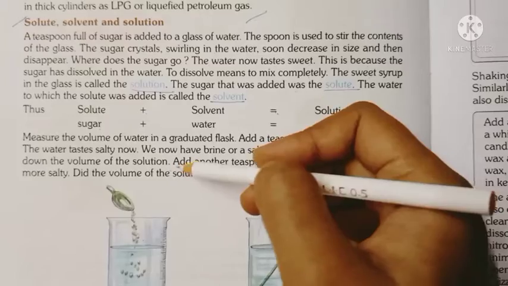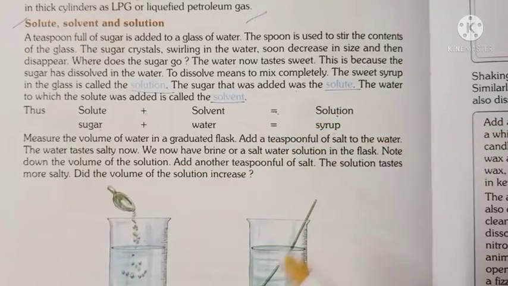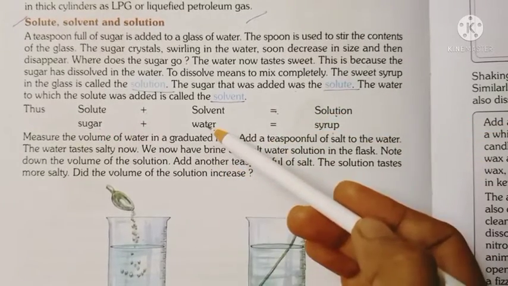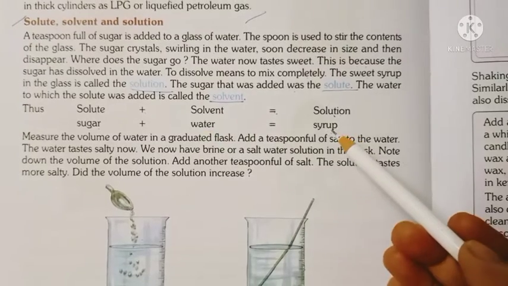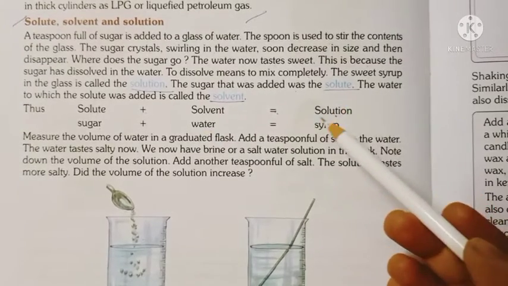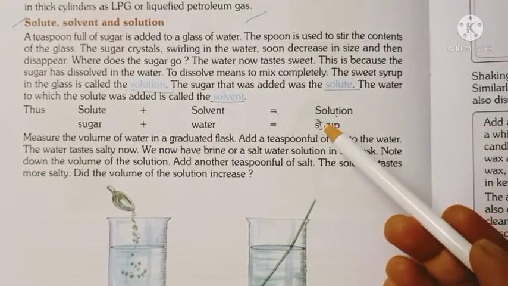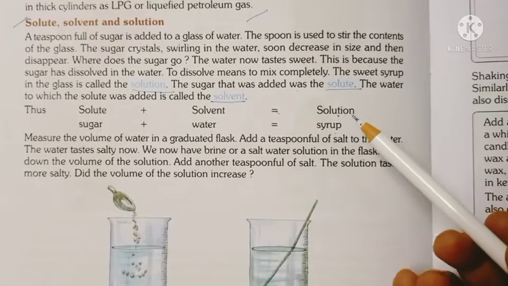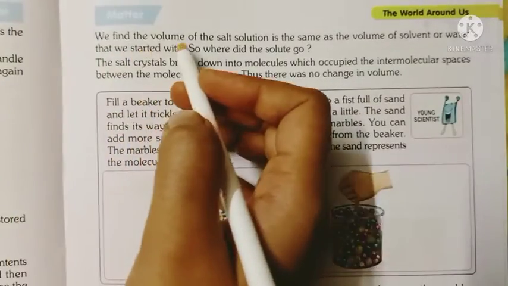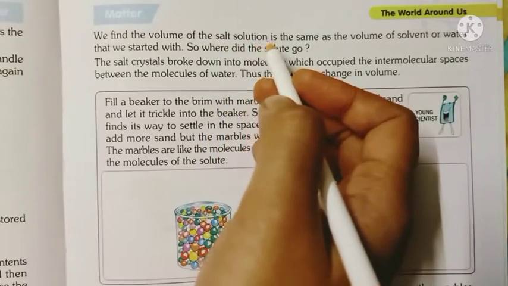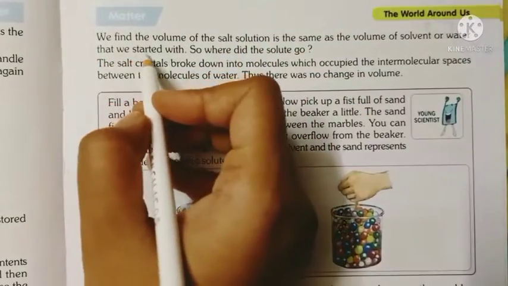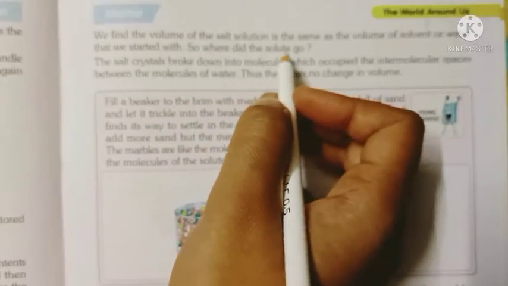Did the volume of the solution increase? No, the volume of the solution does not increase. Water and sugar make a solution, which is a syrup. Salt and water make a brine, which is a salt water solution. You find the volume of the salt solution is the same as the volume of the solvent, or water, that we started with. So where did the solute go?